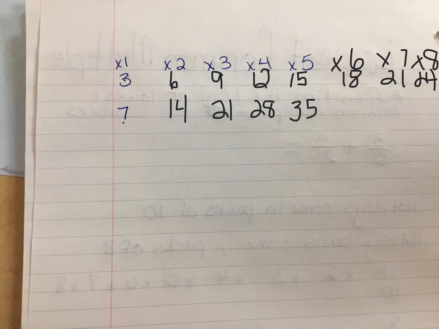At this point, we would stop because we have something in common. We have our 21 here, and we have our 21 here. Our 3 times 7 is going to get us 21. Our 7 times 3 is going to get us 21. So our number that we have in common, or our LCM, is 21.